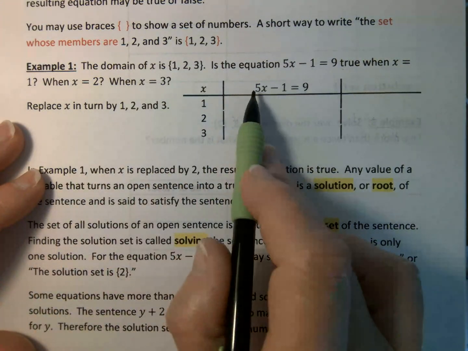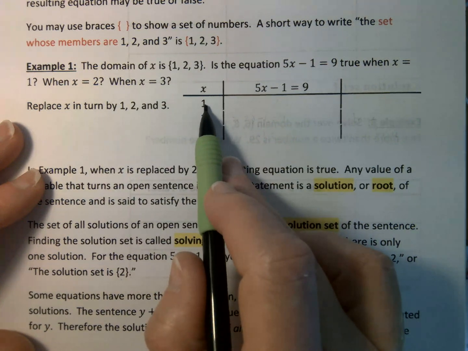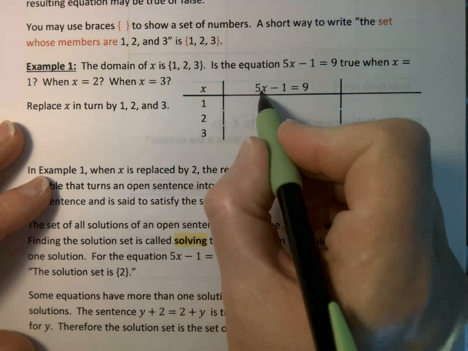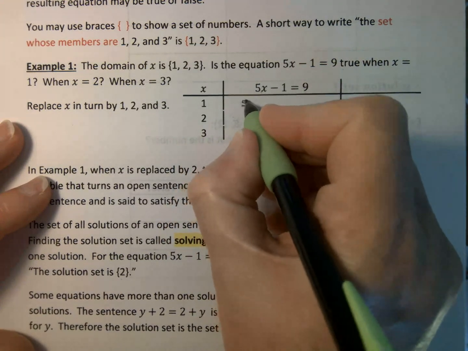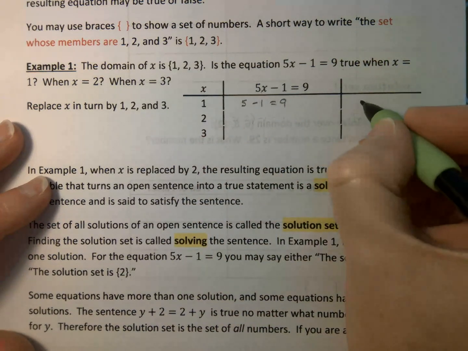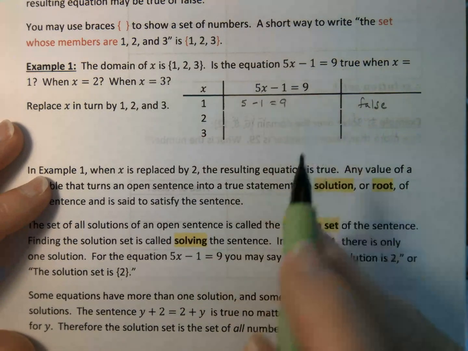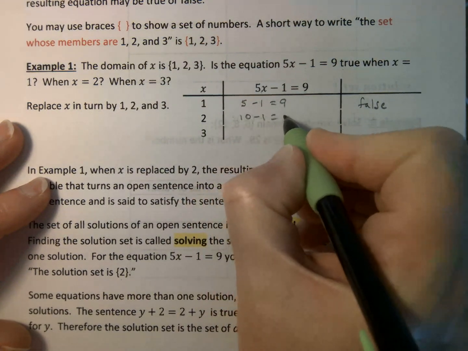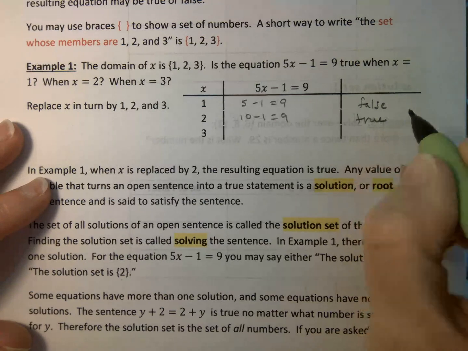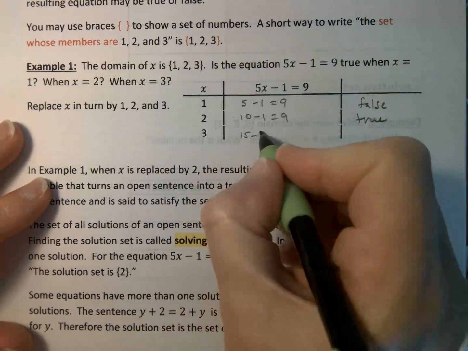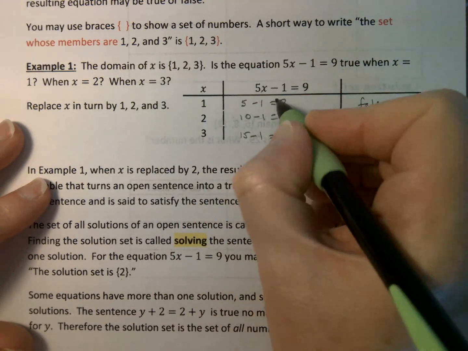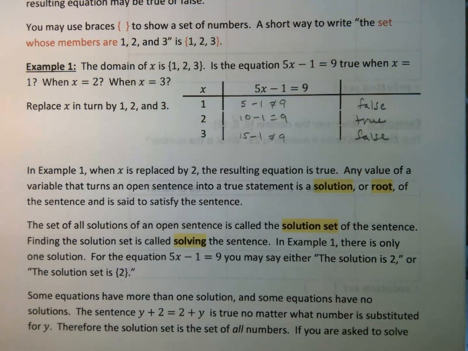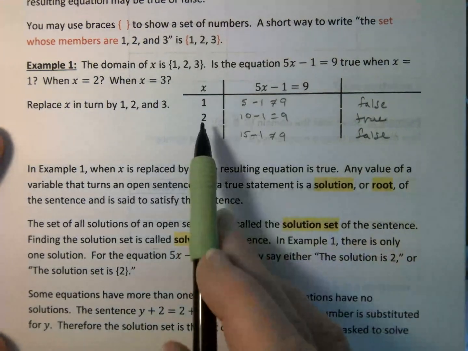Okay, so we're going to start by taking our equation and we're going to replace the value of x with the numbers 1, 2, and 3. So when I put 1 in for x here, I get 5 minus 1 equals 9, which is not true. It's false because 4 does not equal 9. If I plug in 2, I get 10 minus 1 equals 9, which is true. And if I plug in 3, I get 15 minus 1, which does not equal 9. So that's false. Okay, so in example 1, when x is replaced by 2, the resulting equation is true.